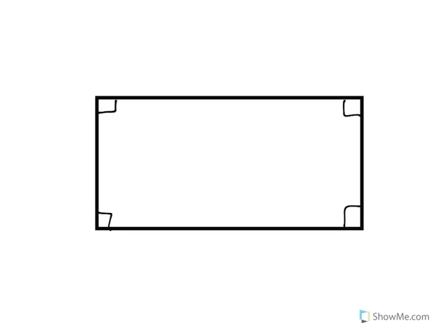Because that is true, that makes the opposite sides congruent. So if this was 8 inches, this one would be 8 inches. And if this one was 4 inches, then this one would be 4 inches.